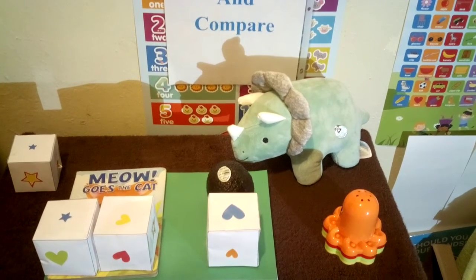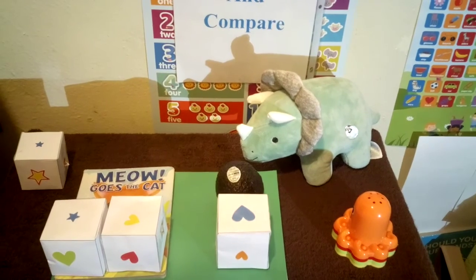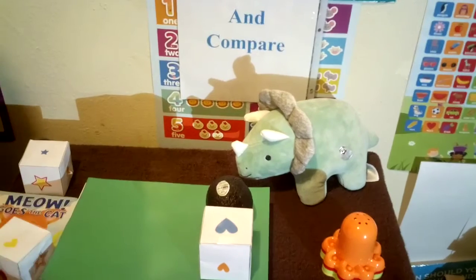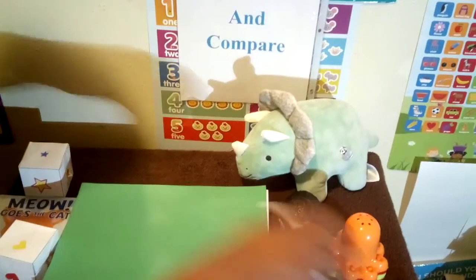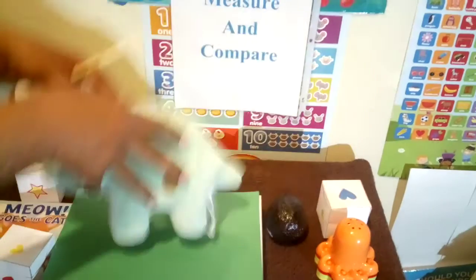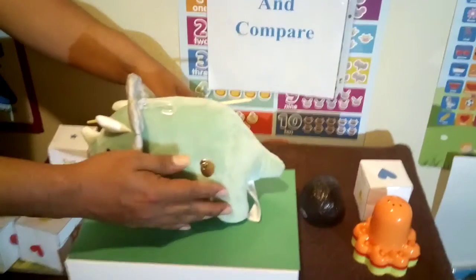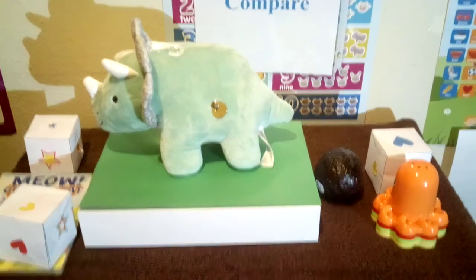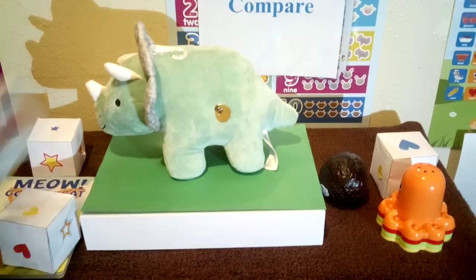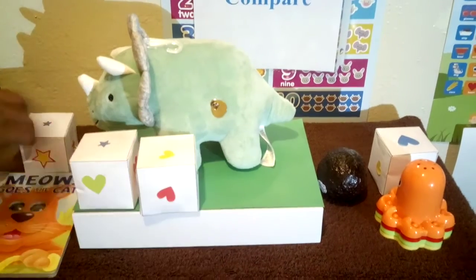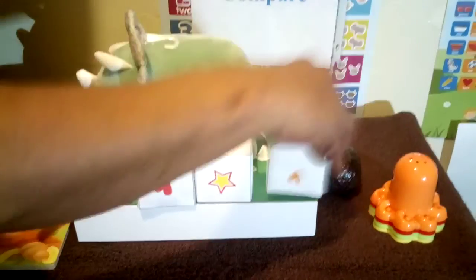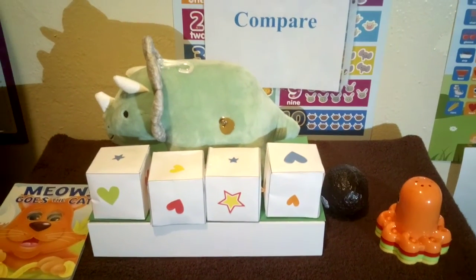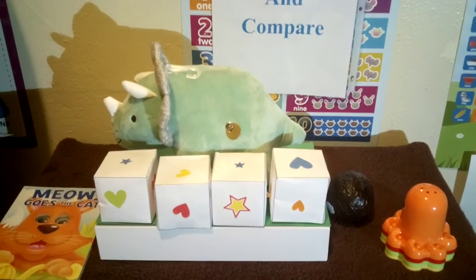Do you see anything else you like to measure? You see Trixie? Yeah, we can measure her. She is 1, 2, 3, 4 blocks long. What was that you said? You want me to measure Trixie using the octopi? That's a good idea.